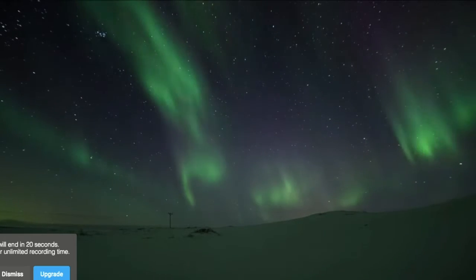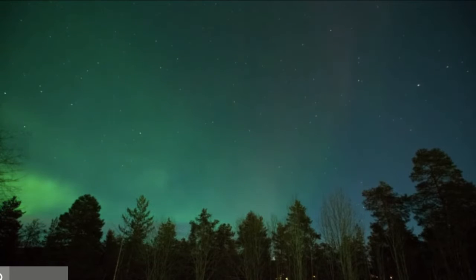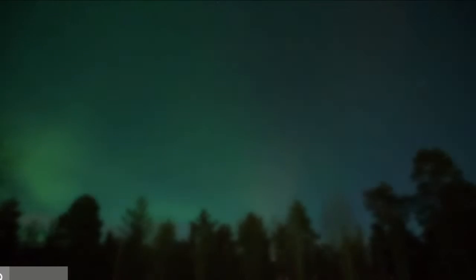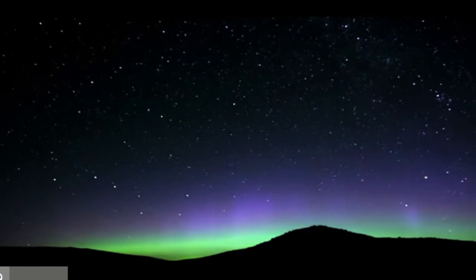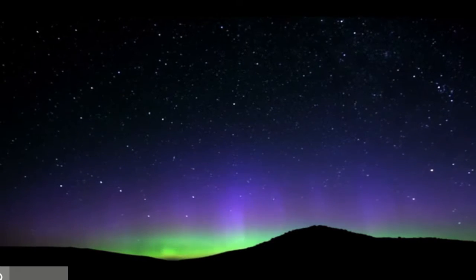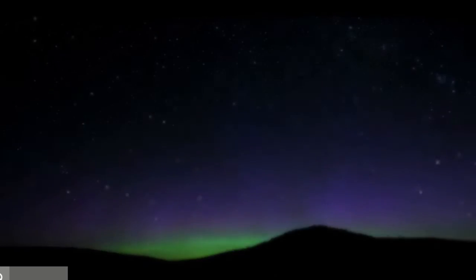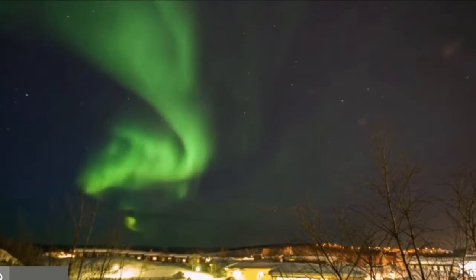Auroras have fascinated people for thousands of years. They are a visible reminder of the connection our Earth has to the sun, and one of the most beautiful phenomena in the heavens. I hope you enjoyed learning about auroras today.